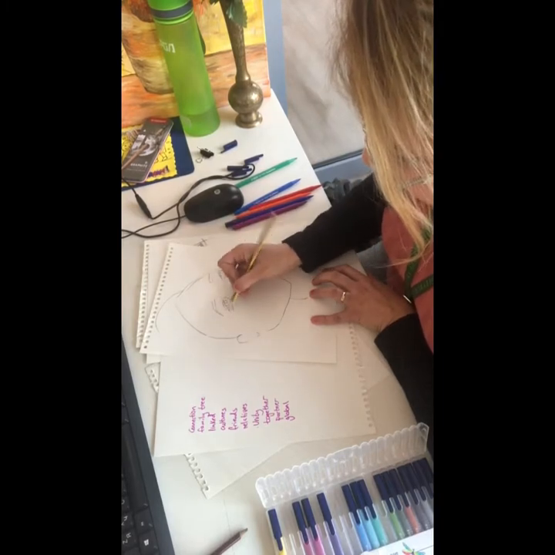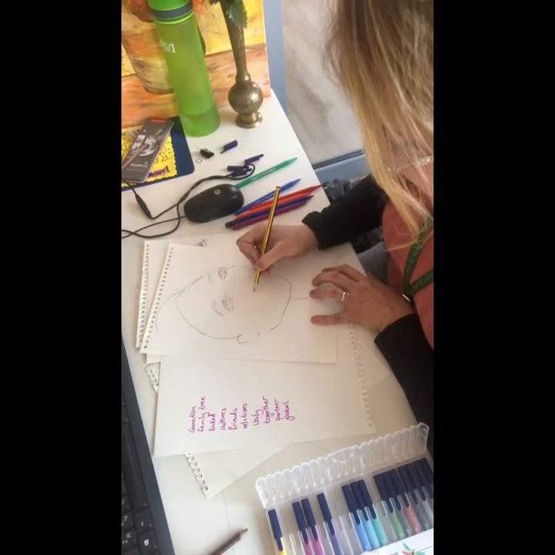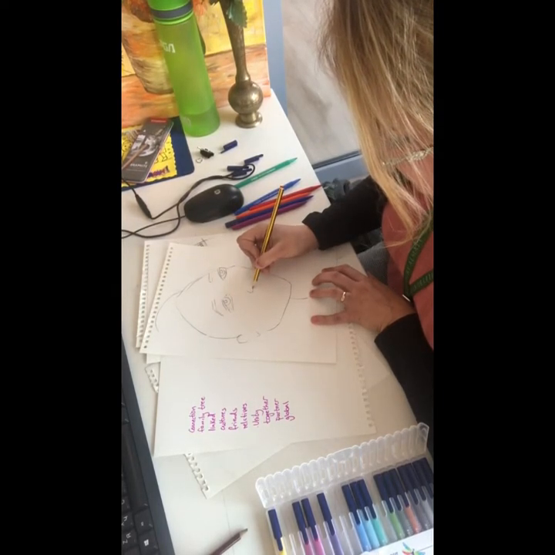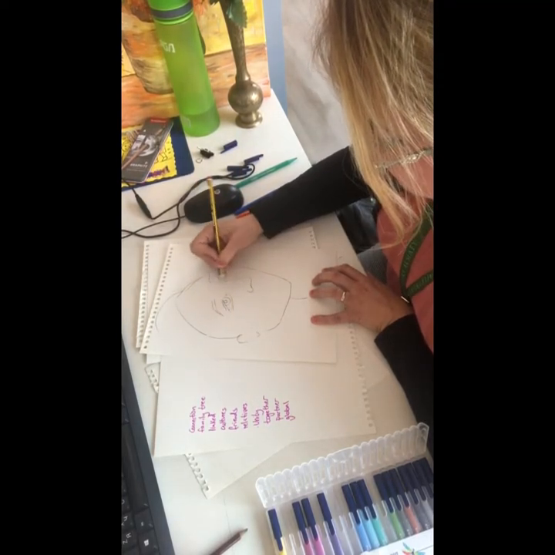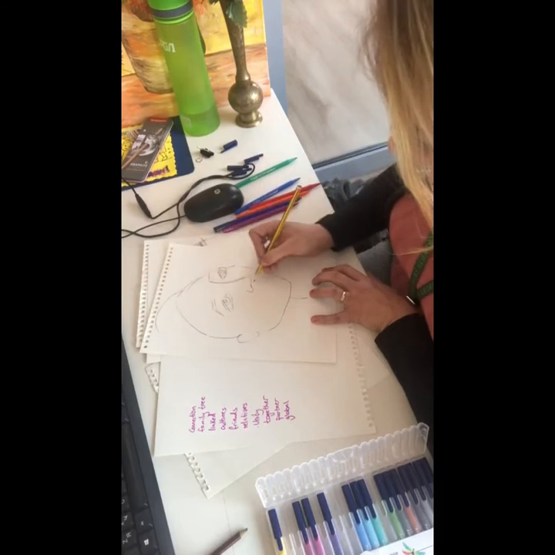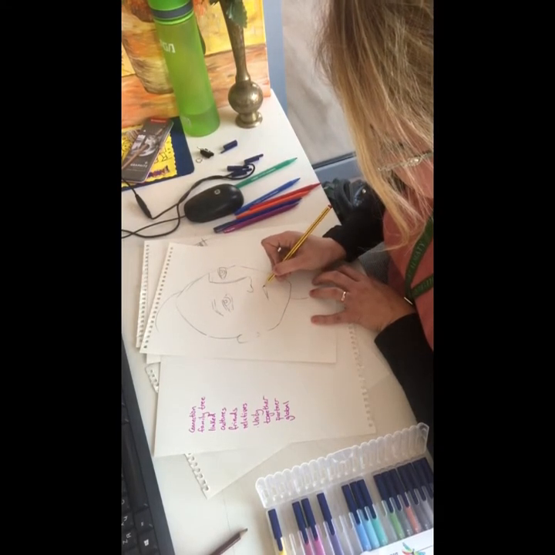Okay, so just very quickly sketching out the basic proportion. Halfway between the eyes and the chin, we know that's roughly where the nose would be. I'm deciding to do mine slightly in profile, so she's looking off to the side. And then halfway between the nose and the chin is roughly where the lips would be.